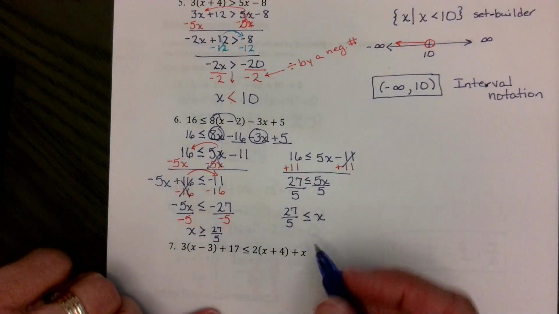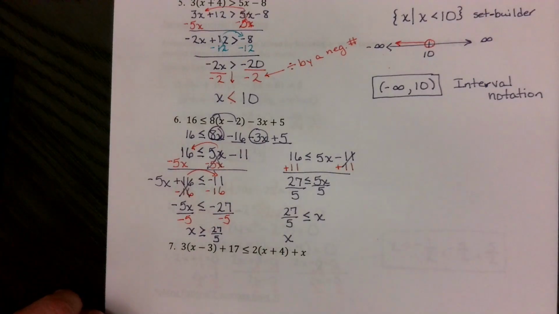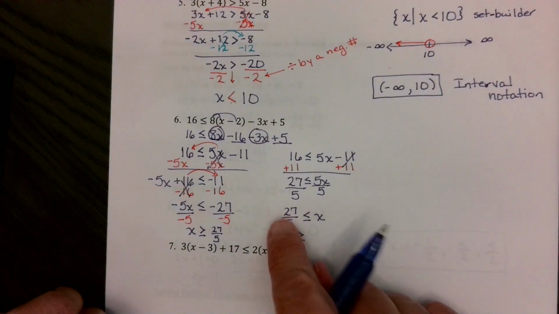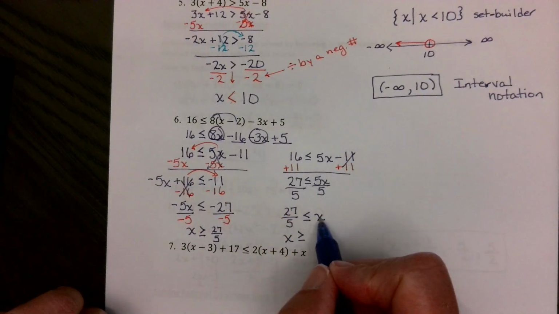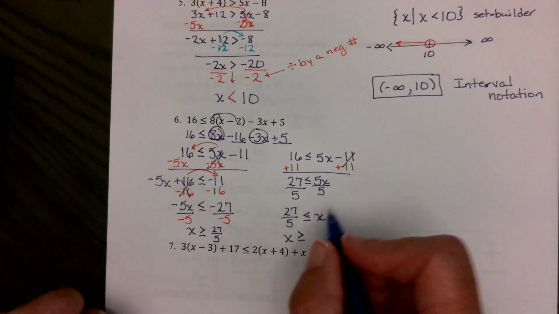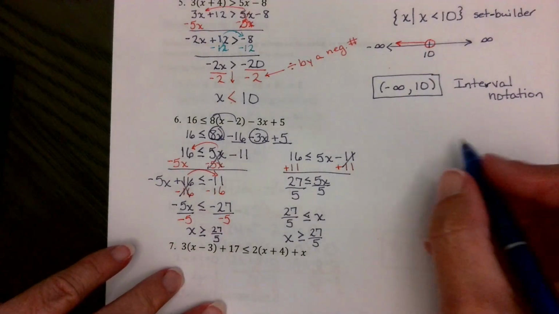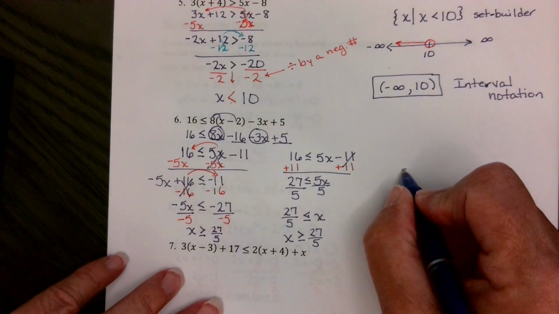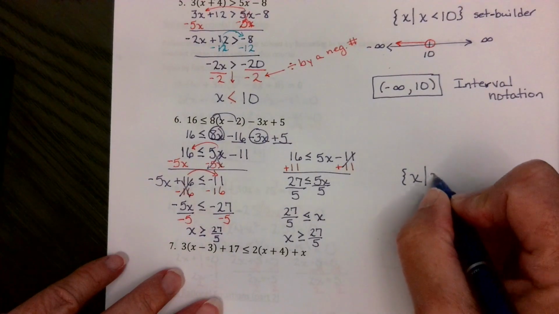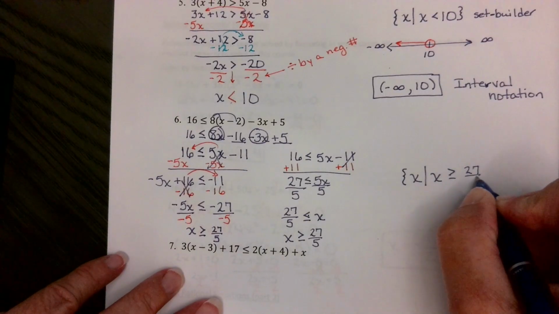But usually what you're going to do is switch this around and say x is greater than, because if I switch these, the inequality sign switches too. If I read it from this side, you'd say x is greater than or equal to 27/5. If I was going to put this in set builder notation, it'd be the set of all x such that x is greater than or equal to 27/5.